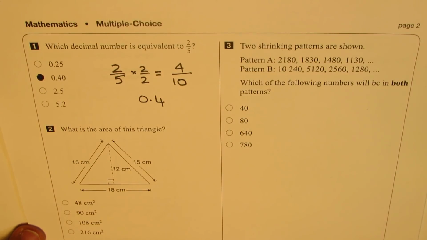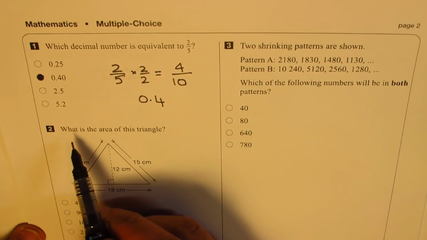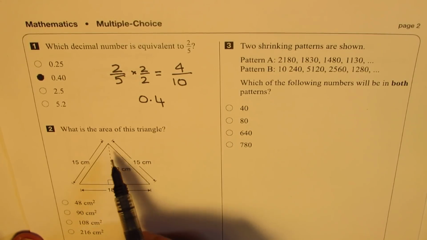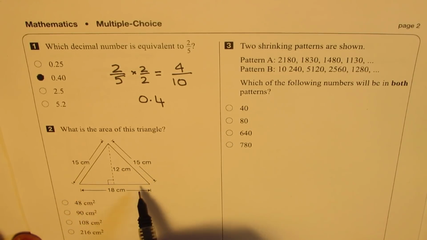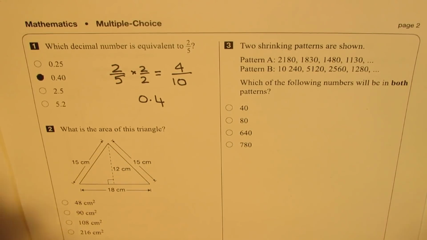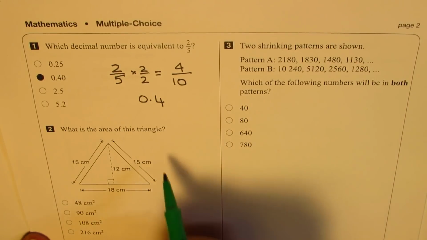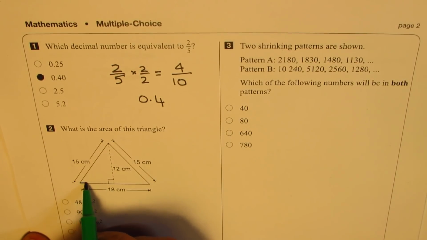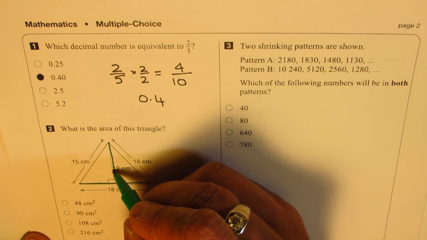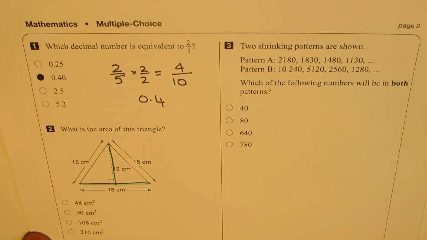Now let's move on to question number 2. What is the area of the triangle? Now in this triangle, we are given so many sides. The base of 18 centimeters, height of 12 centimeters. Now these are two important sides to look into. Ignore the other ones, right? So what should we look into? Base and the height. These are the two sides which help us to find the area.